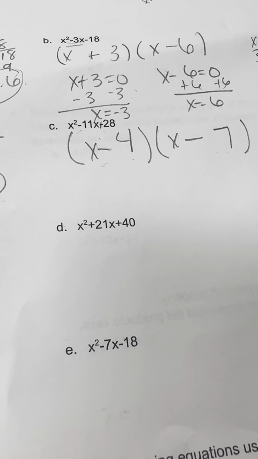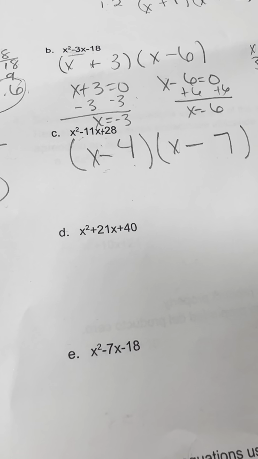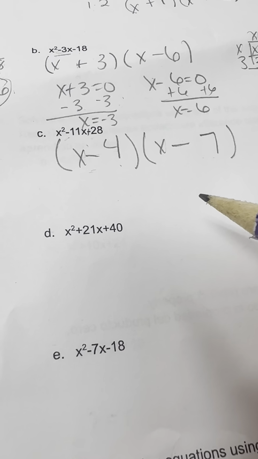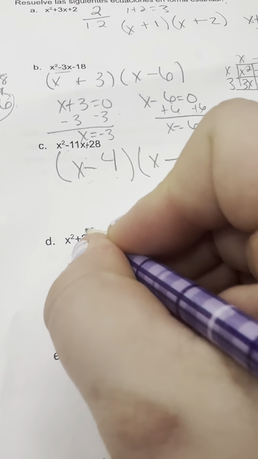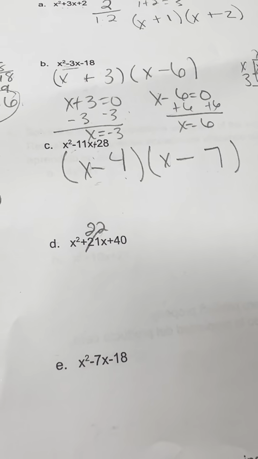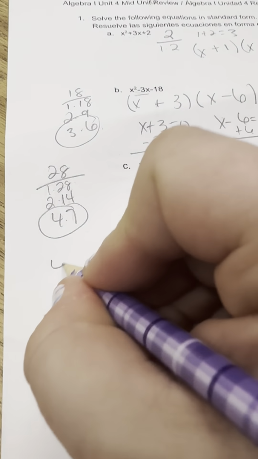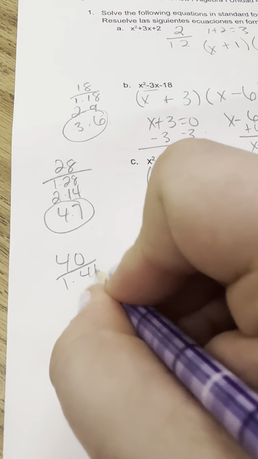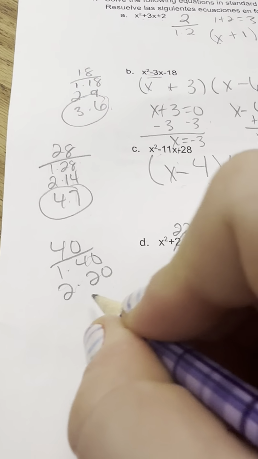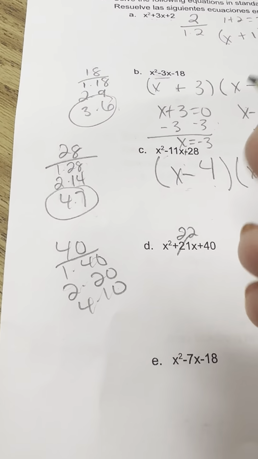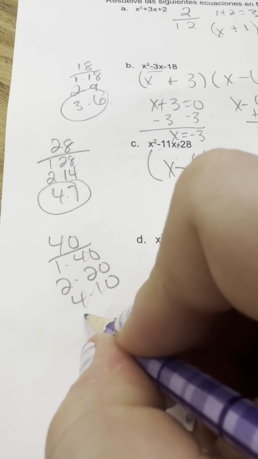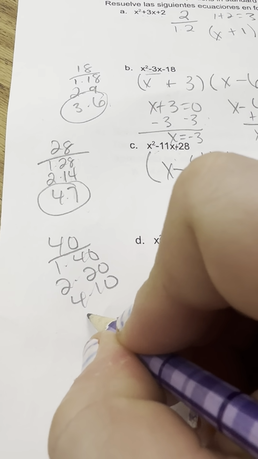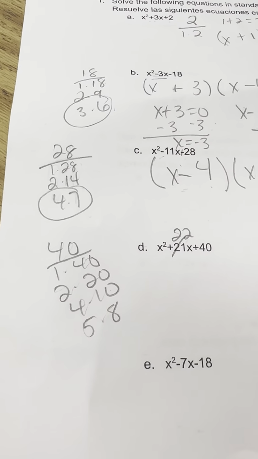There was a typo on this one as well. So we are going to change this to 122 and focus on the factors of 40. My factors of 40 are 1 and 40, 2 and 20, 4 and 10, and 5 and 8.